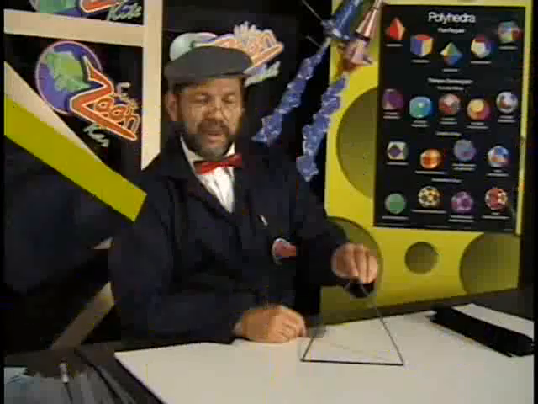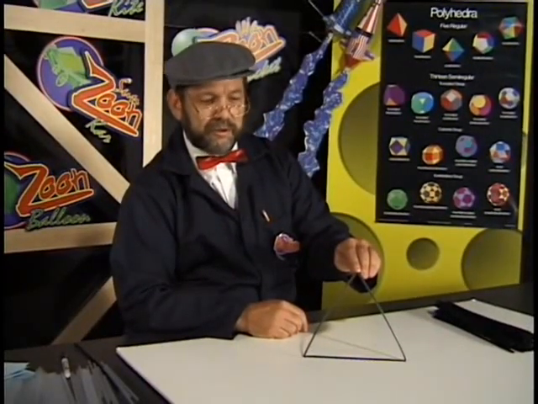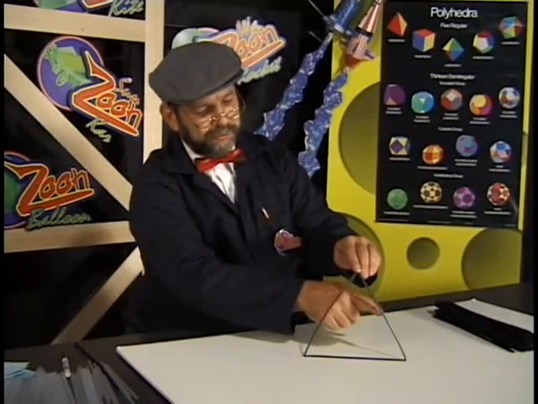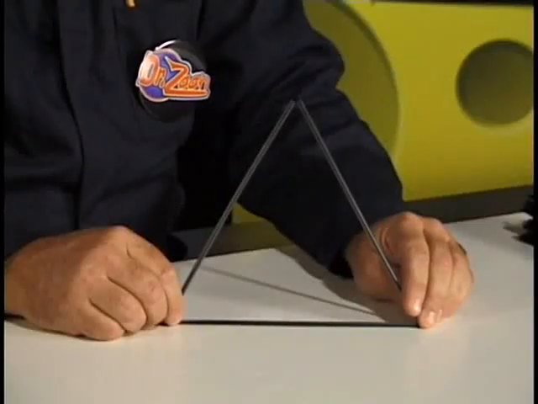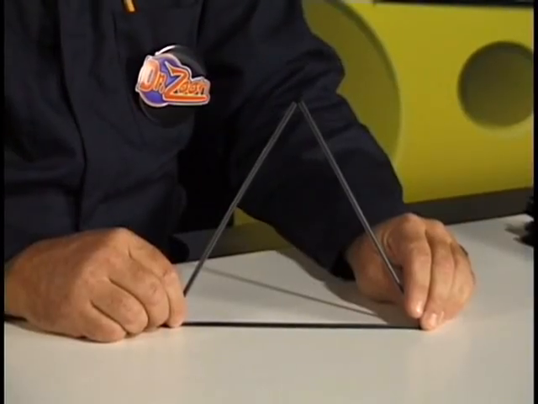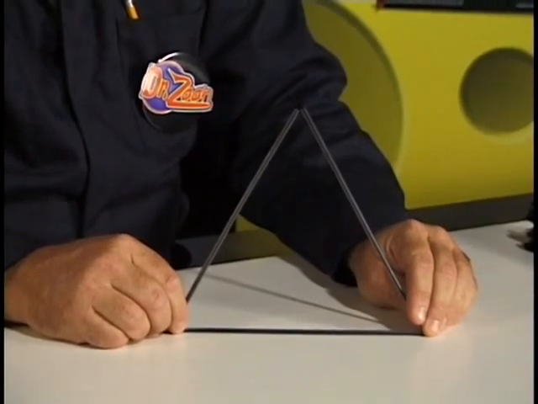In the triangle, we have two major forces at work. We have compression on the two sides of the triangle, and we have tension on the bottom of the triangle. As it turns out, the triangle becomes the basis for almost all major construction types. Let's begin building some structures, and let's start with the triangle.